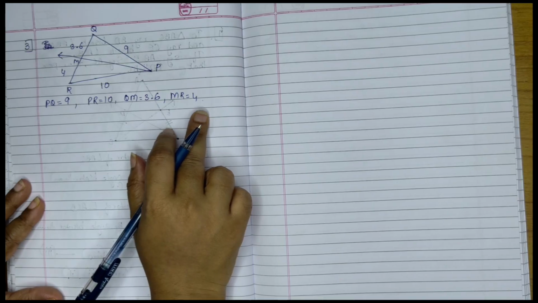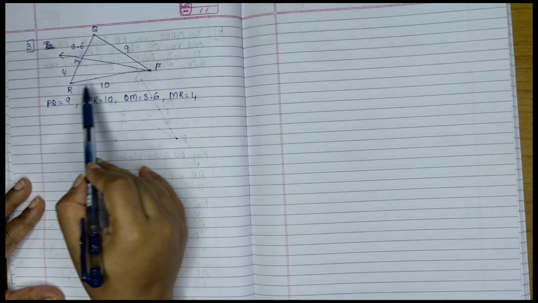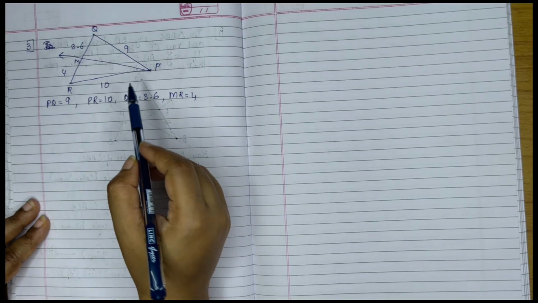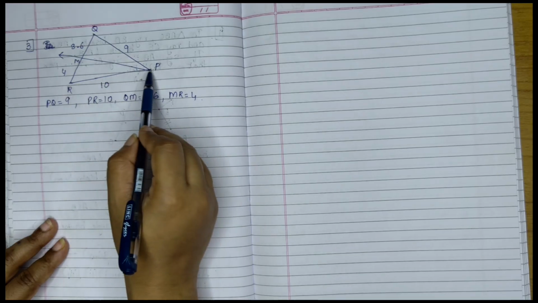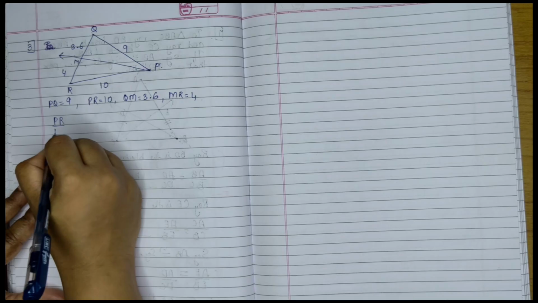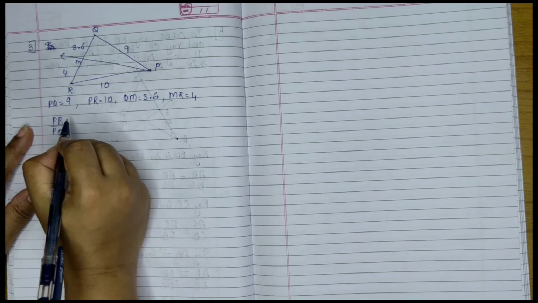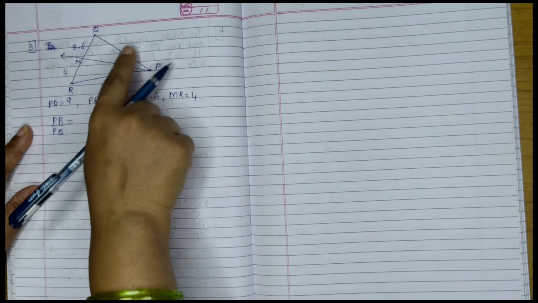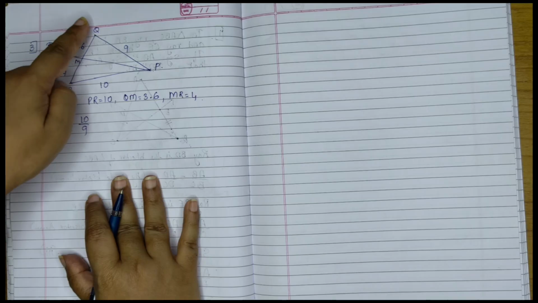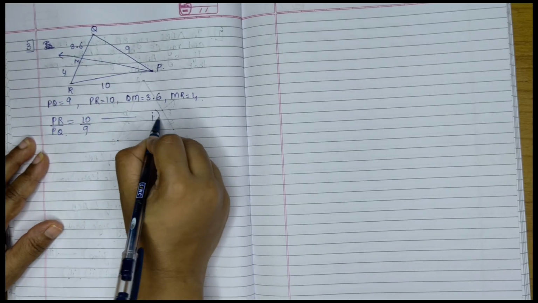Now what we will do is, the first thing we will take, we can take PR upon PQ. See here, PR upon PQ, and write down their values. PR is 10 upon PQ is 9, 10 upon 9. Now see here, we cannot reduce this, so keep it as it is. This is your first one.